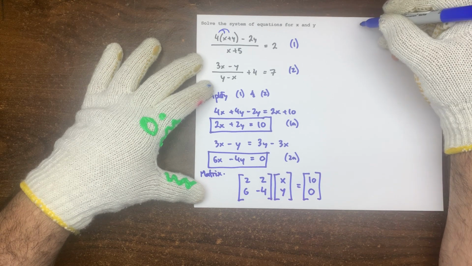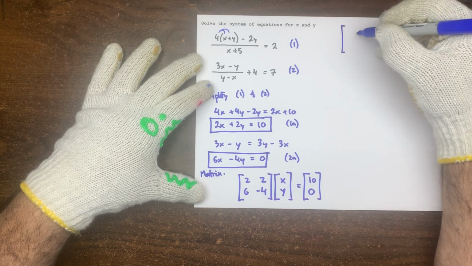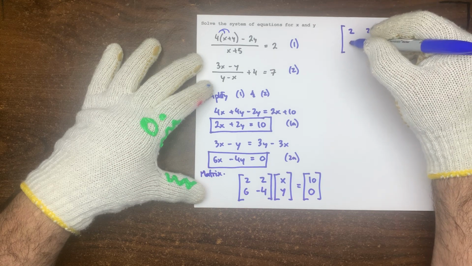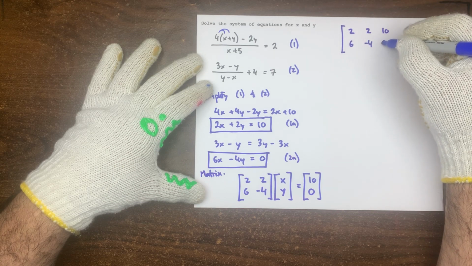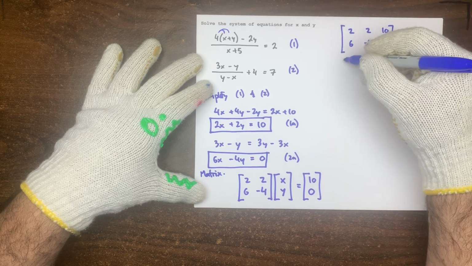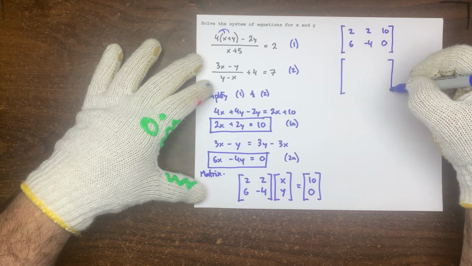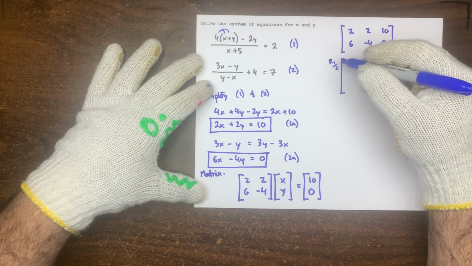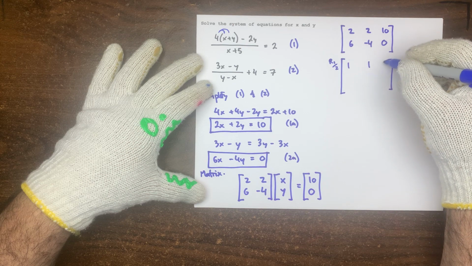Now let's actually solve this by hand, which we'll put into row echelon form so we don't have to carry any of the variables with us. We're just carrying numbers, and we'll start doing row operations. First things first, I would like to make that one a 1. So we are going to take row 1 and divide it by 2. Row 1 divided by 2 will give me 1, 1, and a 5.